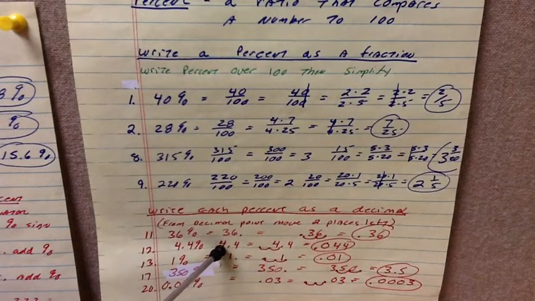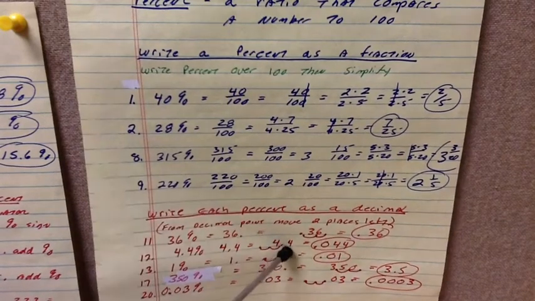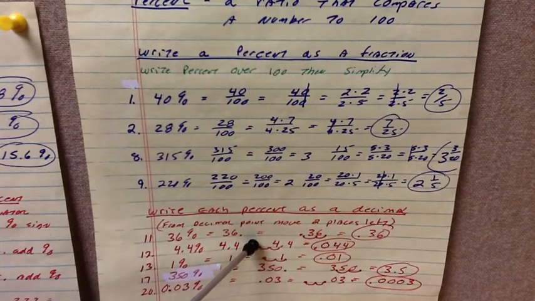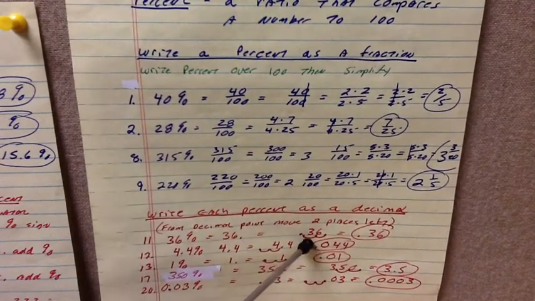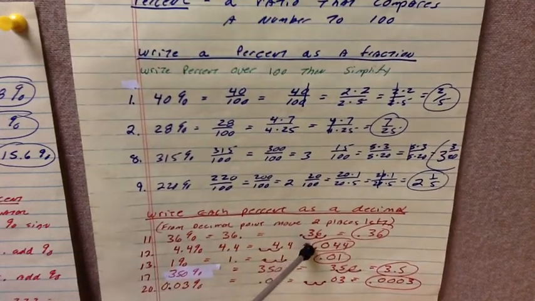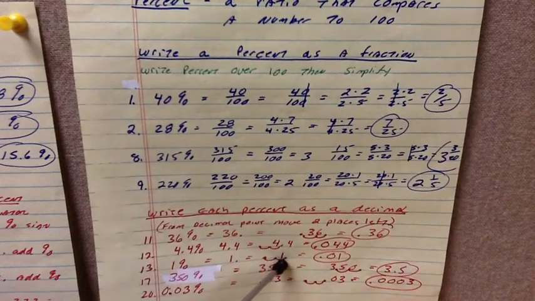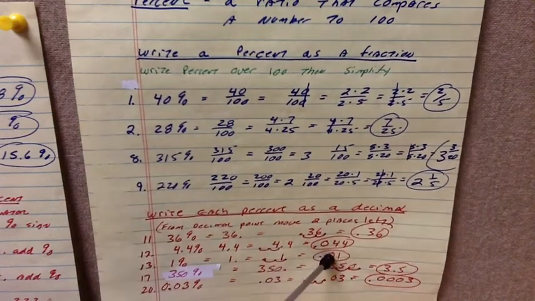4.4%, same thing, I write it as 4.4. I move the decimal over 2 spots. If there's nothing in the spot here, I put in a 0. So I end up with 0.044. 1%, again, put a 1 behind it, move the decimal 2 spots. I have an opening, put a 0, end up with 0.01.